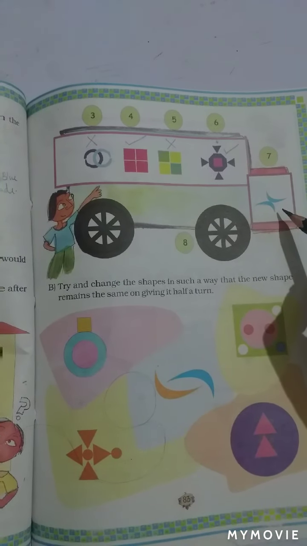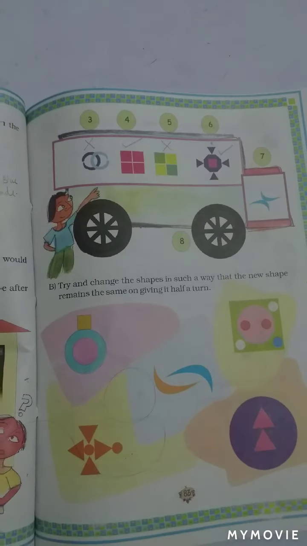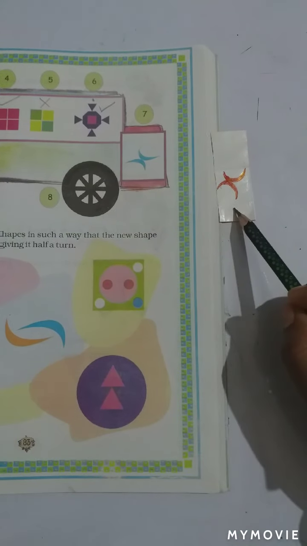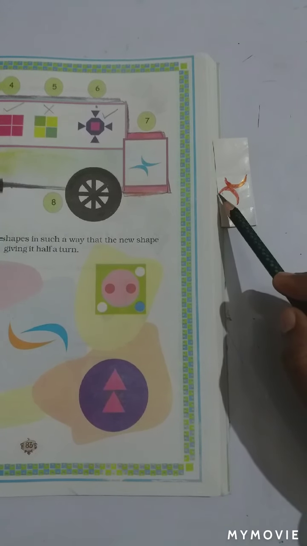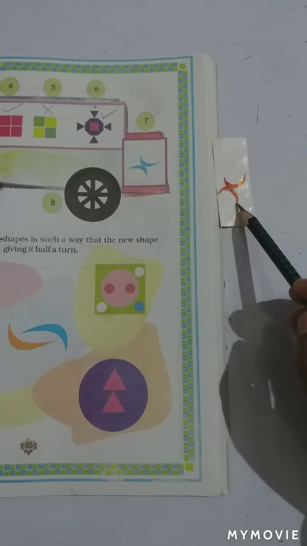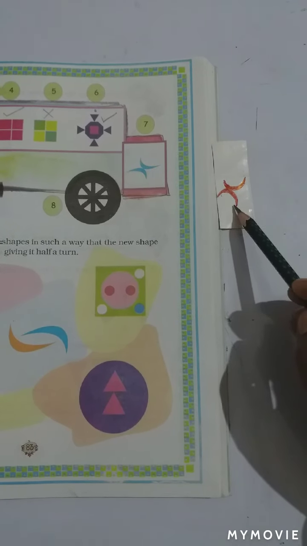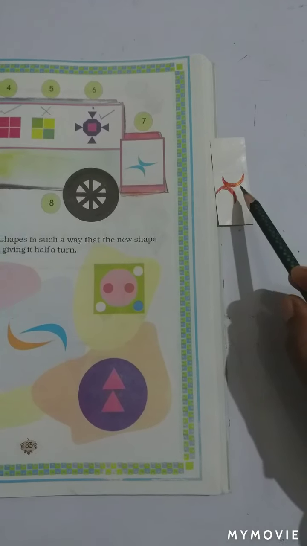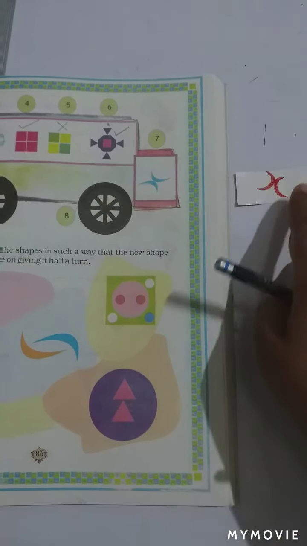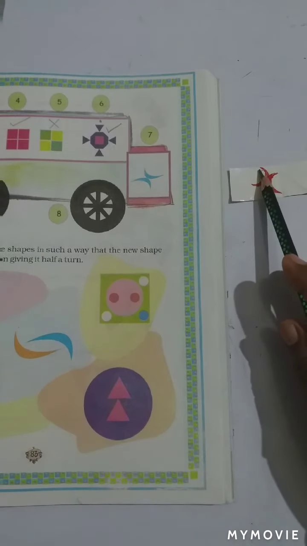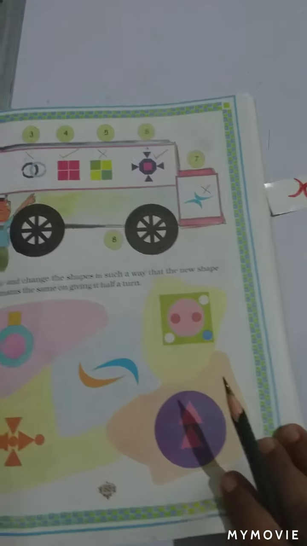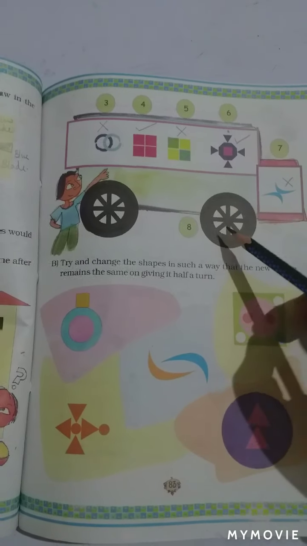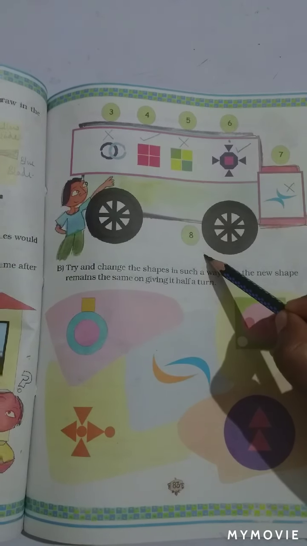Okay, now this one is a bit tricky. Now for this I have drawn this. Okay, it looks like a U and a U on the other side, the opposite side. Okay, a downward U and the straight U. Now when I give it a half turn, it looks like a C and an opposite C. So this is not the same. Okay, I hope you got it. Now the next one will look the same, okay, because it is a round figure.